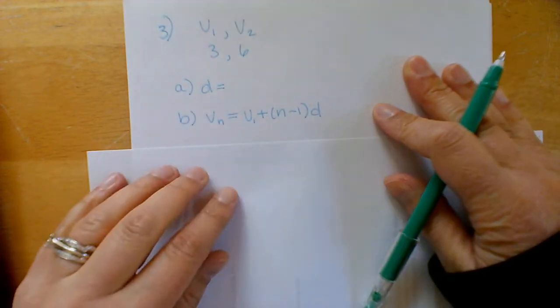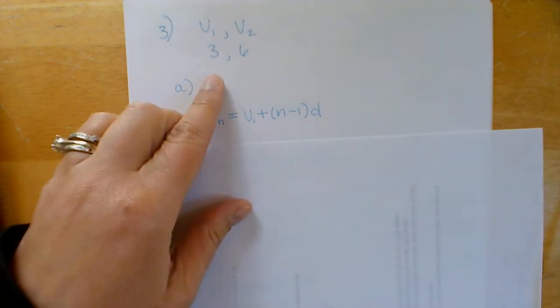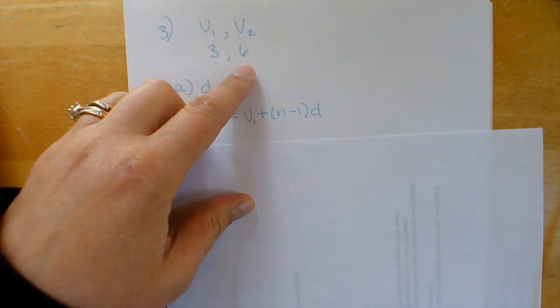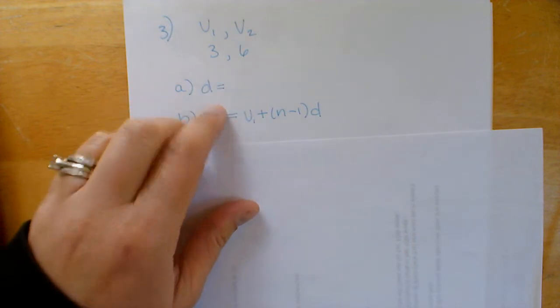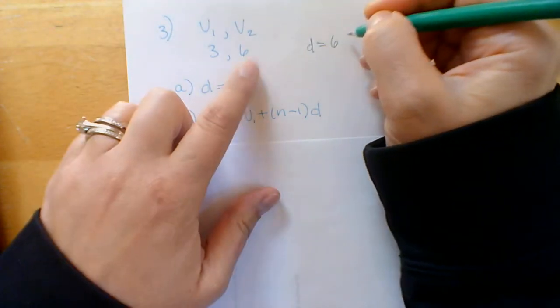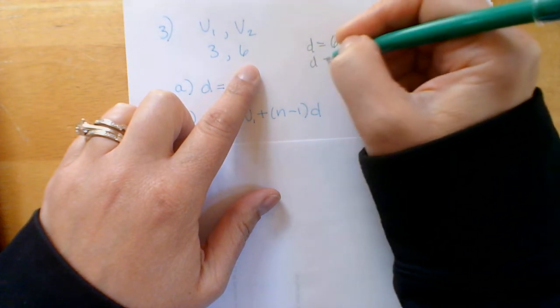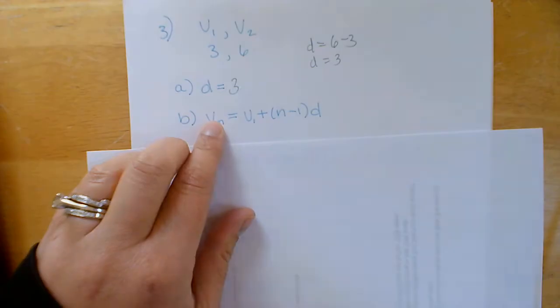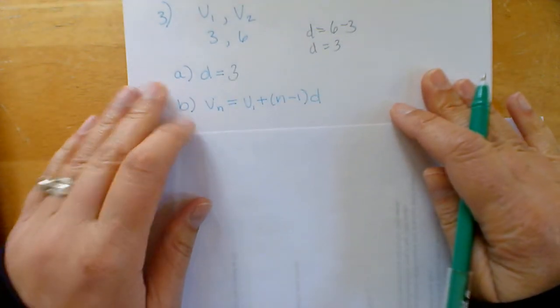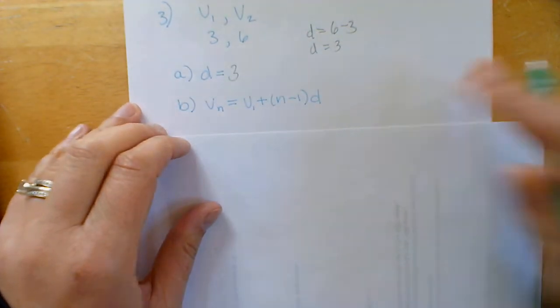Okay. So number 3. Our first term, u sub 1 is 3. Our second term, u sub 2 is 6. I like them to put them in order. The common difference, to find the common difference, we just take the second term minus the first. So our common difference is going to come out to be 3. So I write that in, 3. Next, I need to find the general rule. Here's the formula for the general rule.